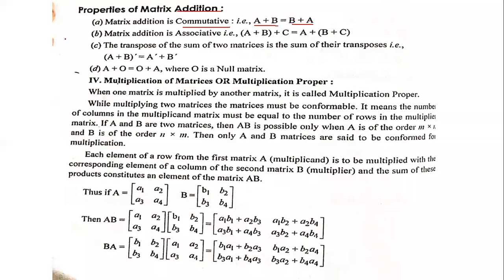Okay, and then matrix addition is associative. Associative means first if you add A plus B, you will get a resultant matrix of A plus B. Now using that matrix, if you add C, you will get the final result. That will be equal to A plus B plus C again, where first you are adding the B plus C matrix. We will solve a few problems to understand these properties later.